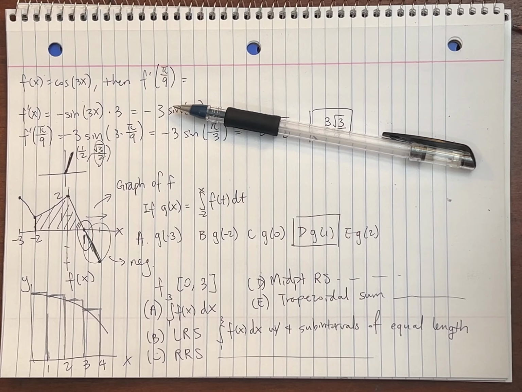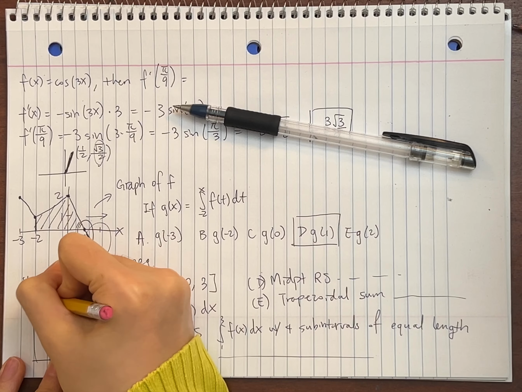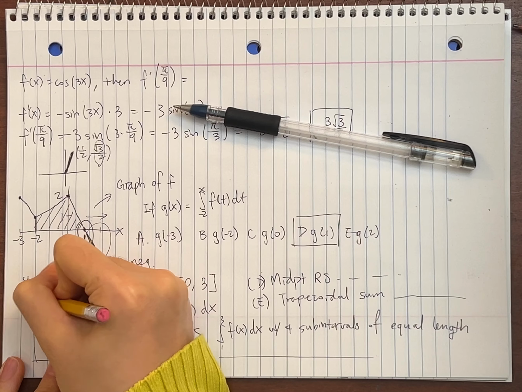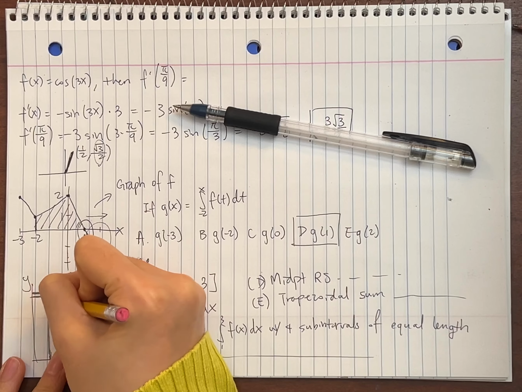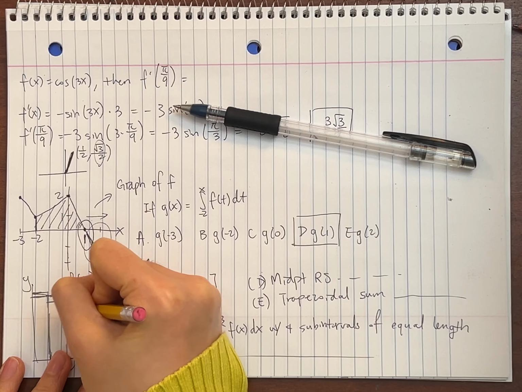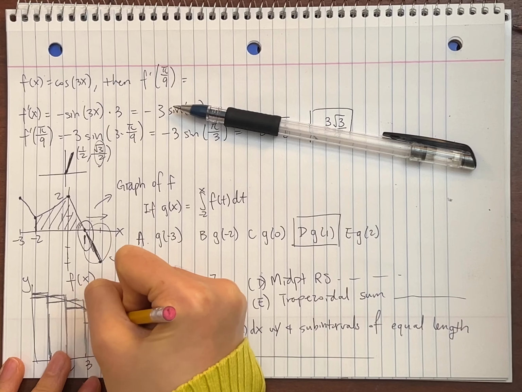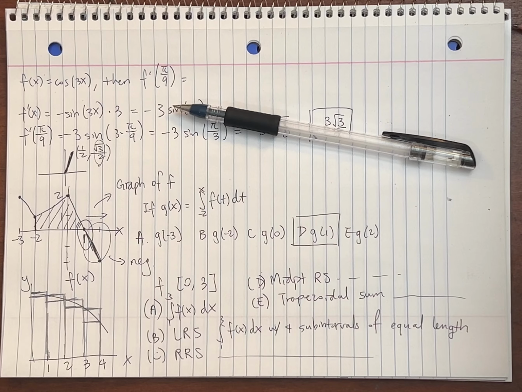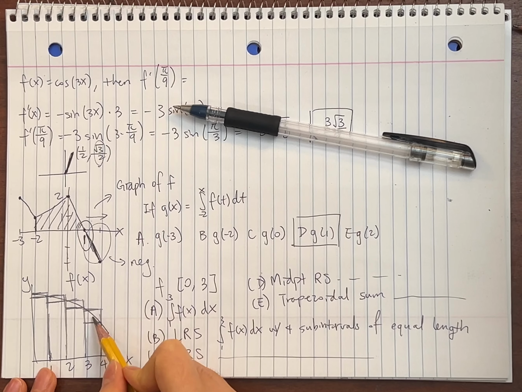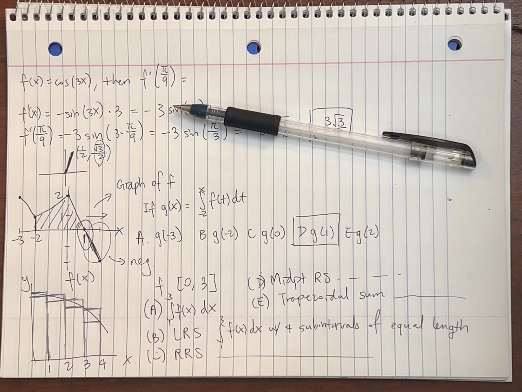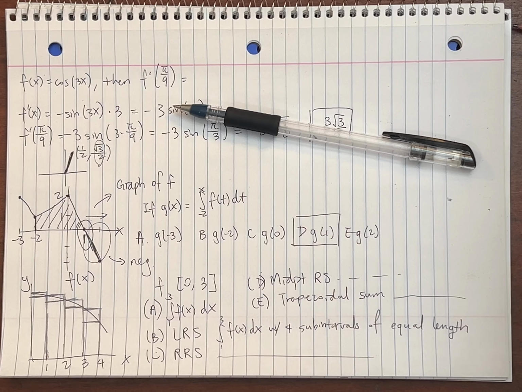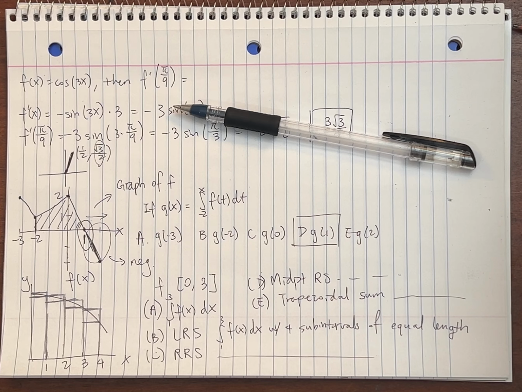If we want to test it out using a right Riemann sum, then it will be like this. It's where the right side of the rectangle touches the curve. So you can see that this must be an underestimation because all of these areas are under the curve. These areas we didn't account for. So using a right Riemann sum must be an underestimation, and the left Riemann sum must be an overestimation.